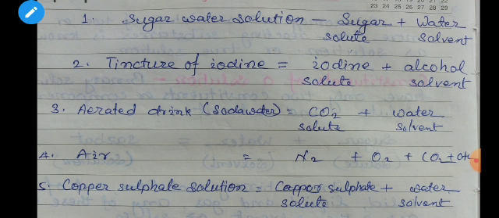Dear students, during the last video we had discussed solutions and various types of solutions, that means solid solution, liquid solution, and gaseous solution. And students, today we'll start with examples of solutions.